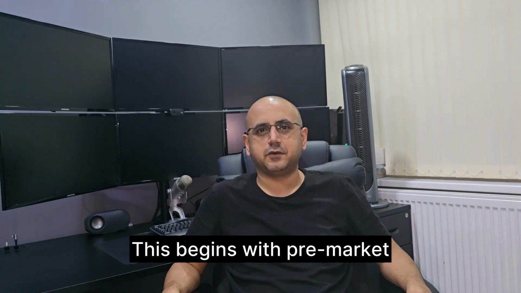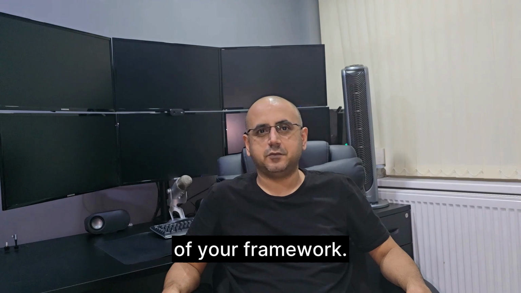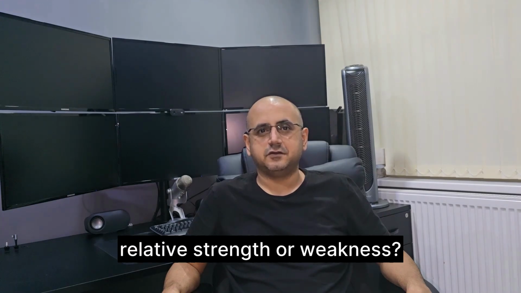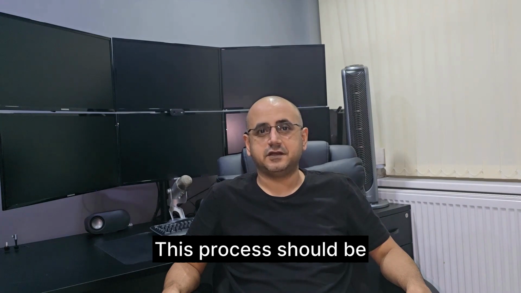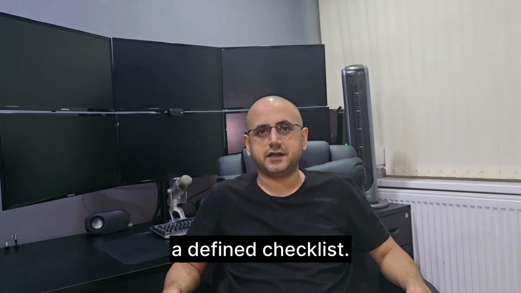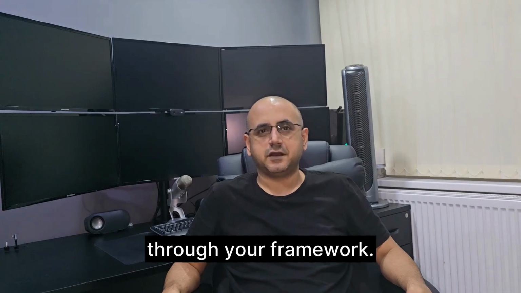This begins with pre-market preparation. Before any trading decisions are made, you need to assess the current environment through the lens of your framework. What is the macro backdrop? What regime are we in? Where is liquidity flowing? Which assets are showing relative strength or weakness? This process should be structured, not random observation, but a defined checklist. You are not scanning markets aimlessly. You are filtering information through your framework.